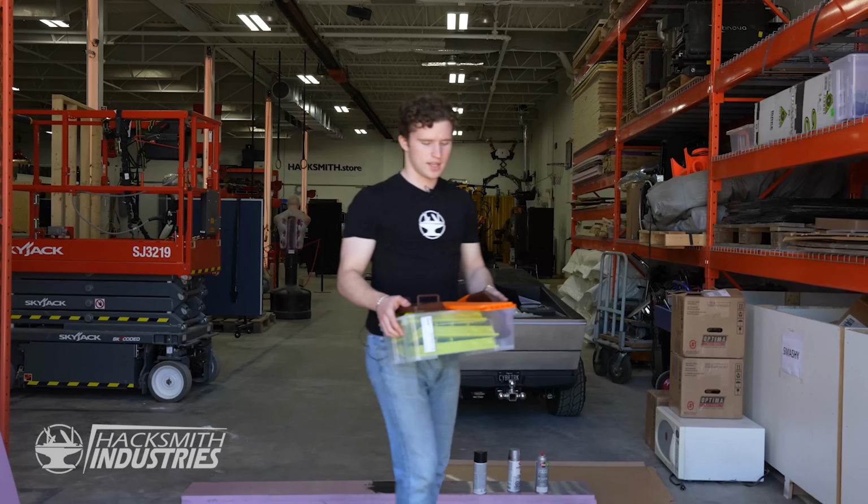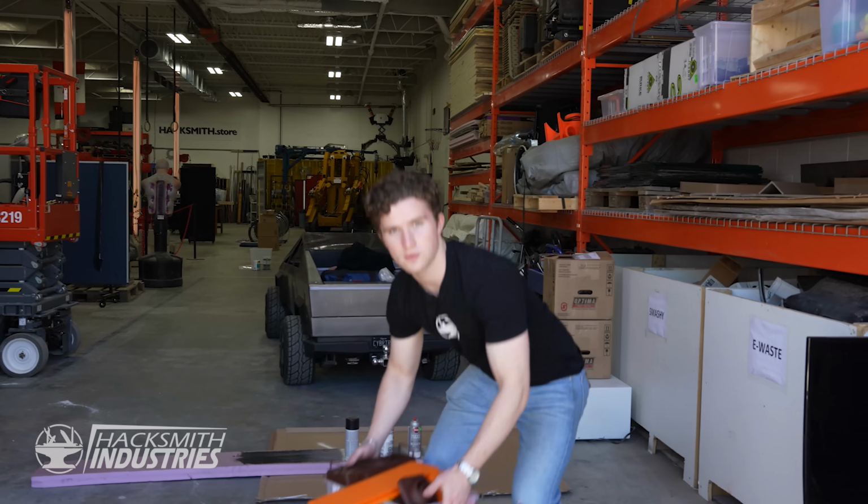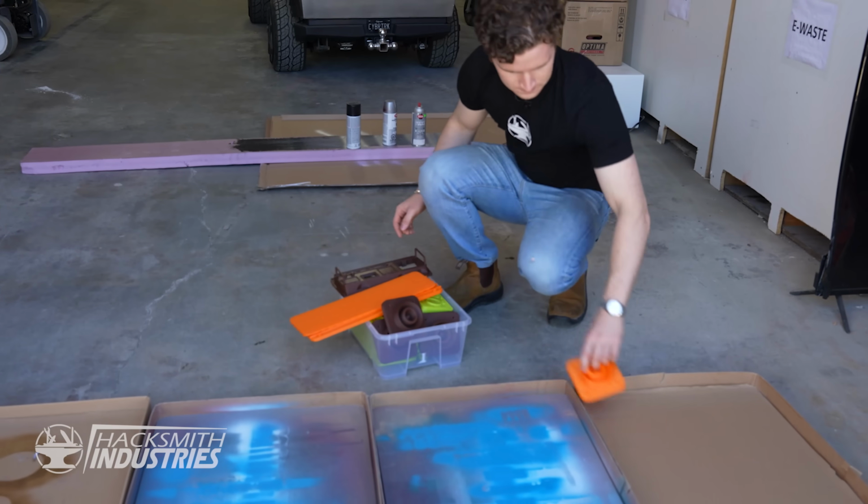So obviously I'm not gonna keep the prints this color, so we're gonna hit them with a few coats of metallic spray paint.